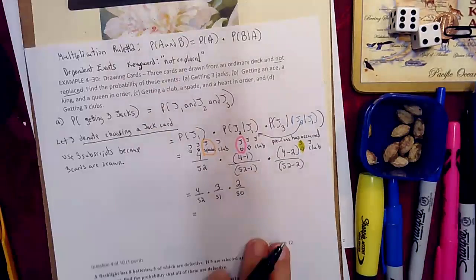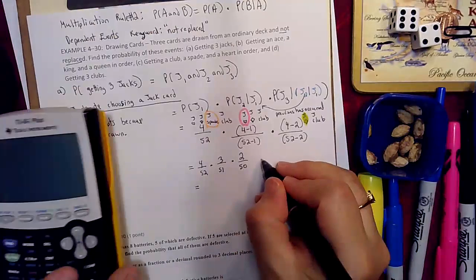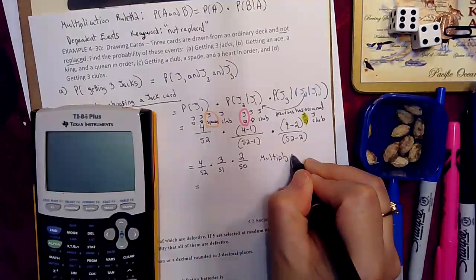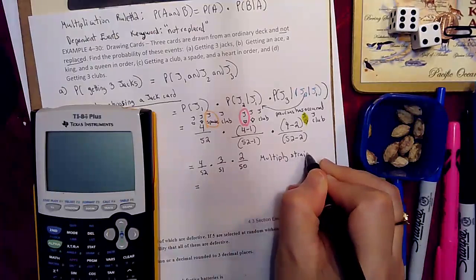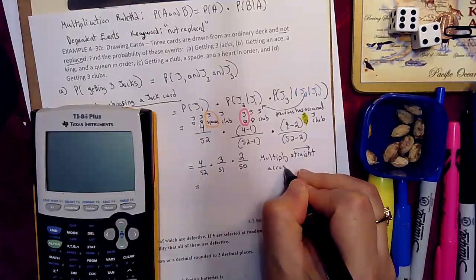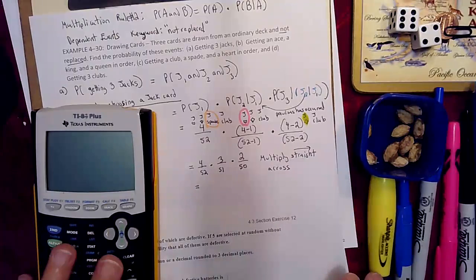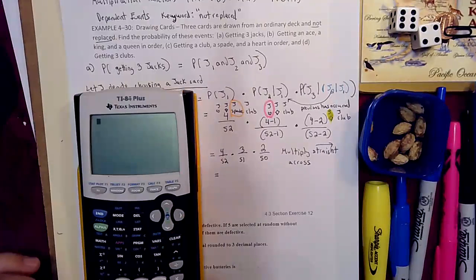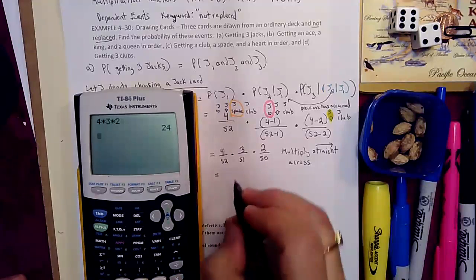And so now you're going to multiply straight across. That's how you multiply fractions. So you have 4 times 3 times 2, which is 24.